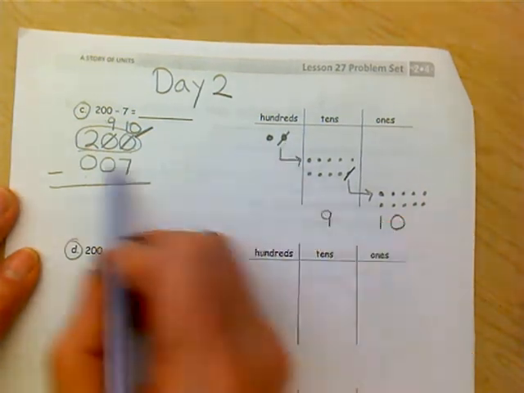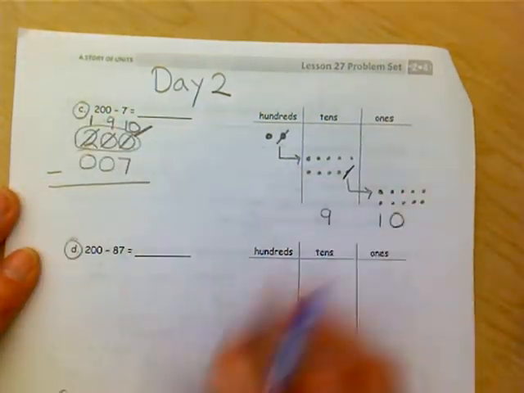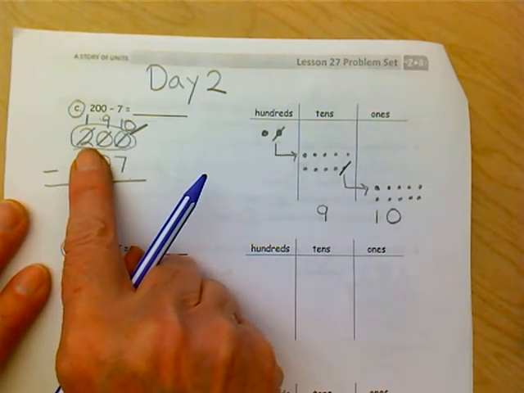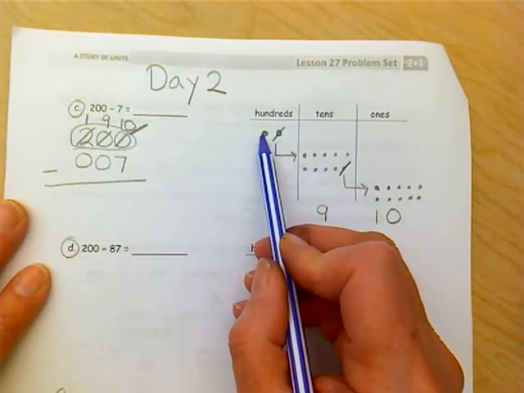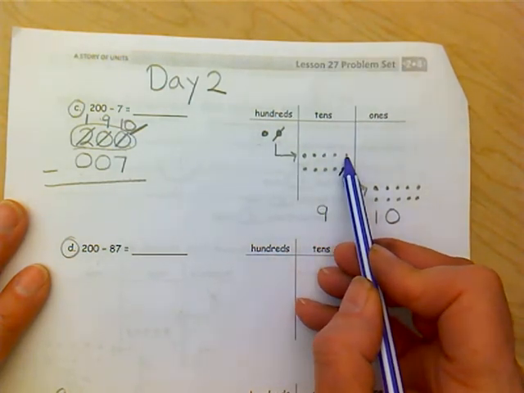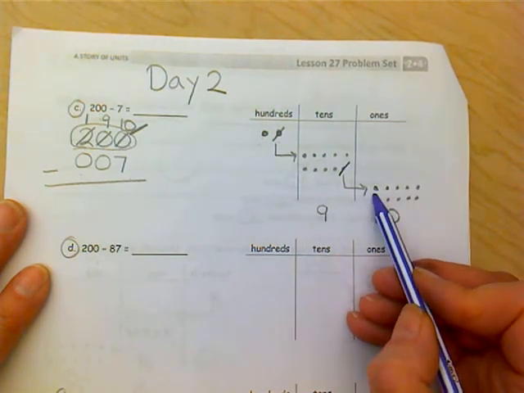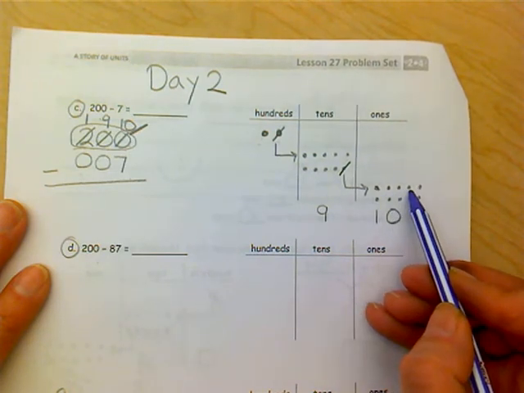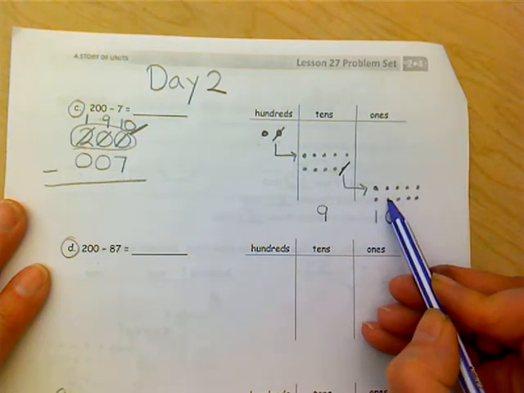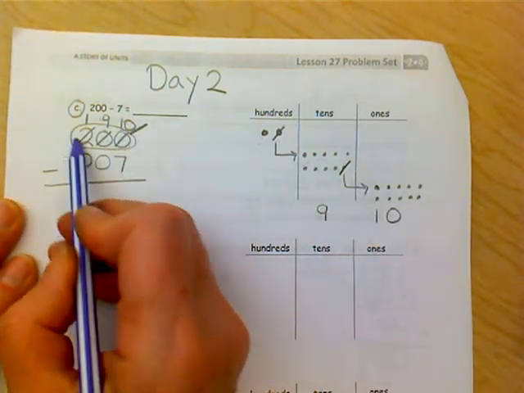And do I still have 2 hundreds? I don't. I only have 1 hundred because I decomposed everything. But I just want to double check to make sure that I still have 200. Let's count it. 100, 110, 120, 130, 140, 150, 160, 170, 180, 190, 191, 192, 193, 194, 195, 196, 197, 198, 199, and 200. So my whole has stayed the same.